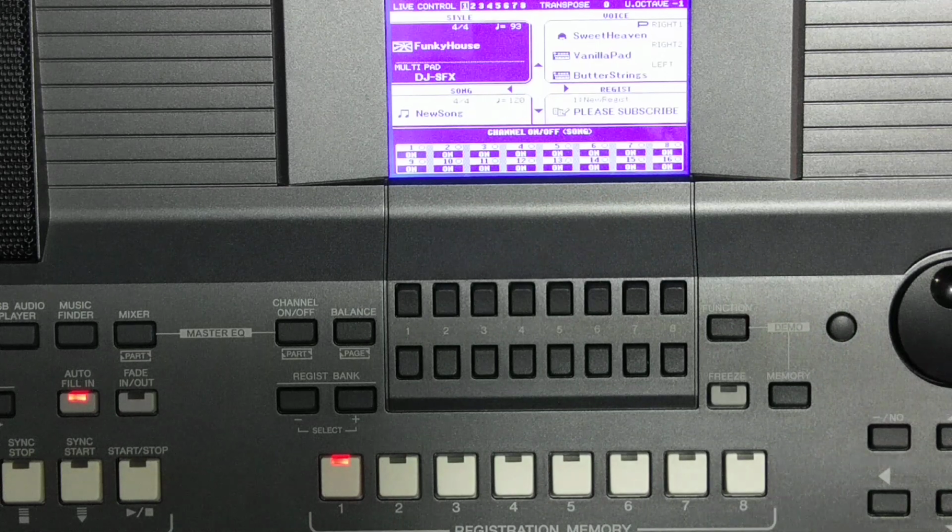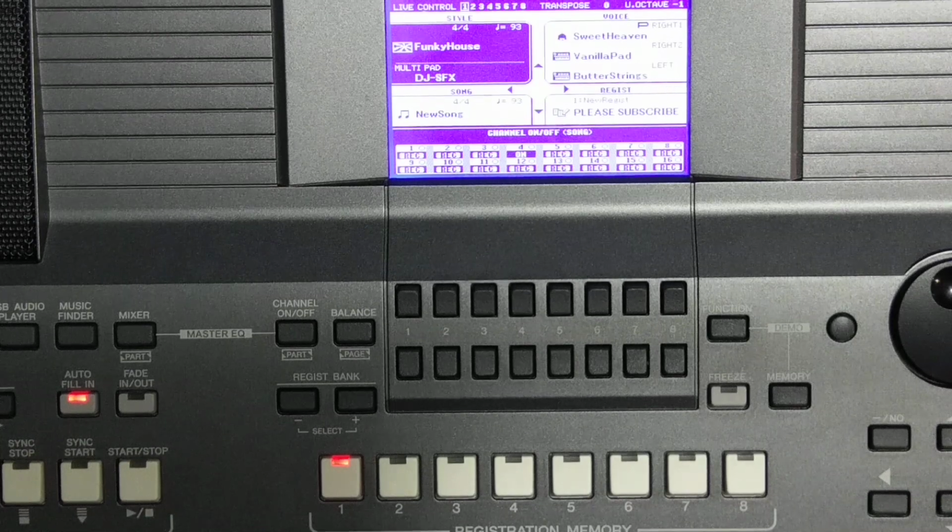So I will record some right hand. It's important because saving a song also saves information about style, and I will explain this in a moment. But please remember that now I'm recording a song with zero style as the backing track, only some solo. So press record and record something.